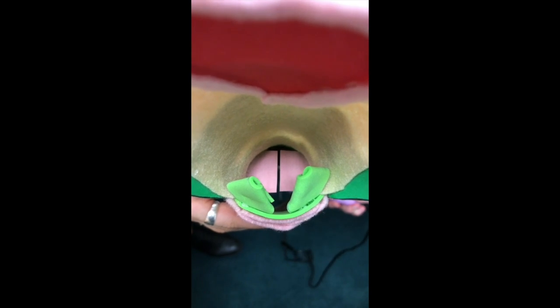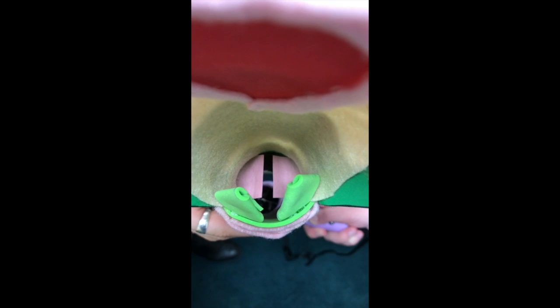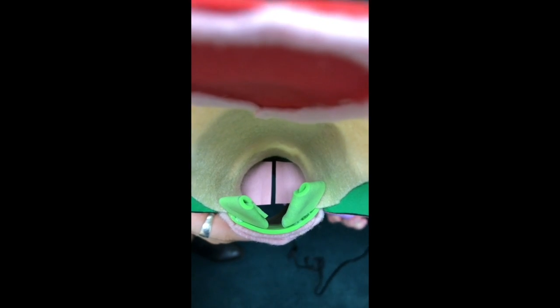The air from the hairdryer is representative of the exhalation from the lungs. The air passing through the glottis causes the vocal folds to vibrate, resulting in phonation. From this point, our vocal tract assists with pitch and loudness to create resonance.